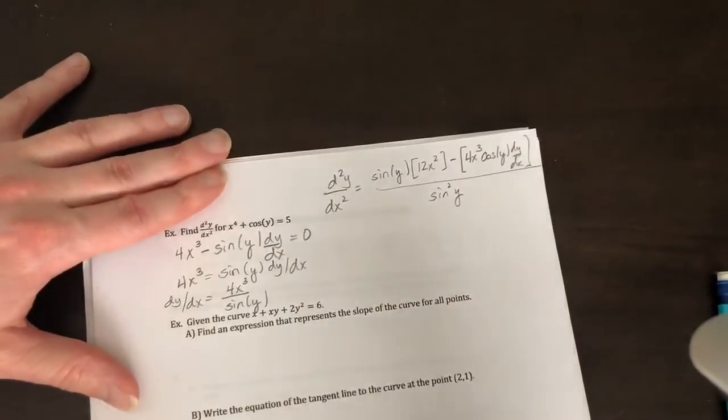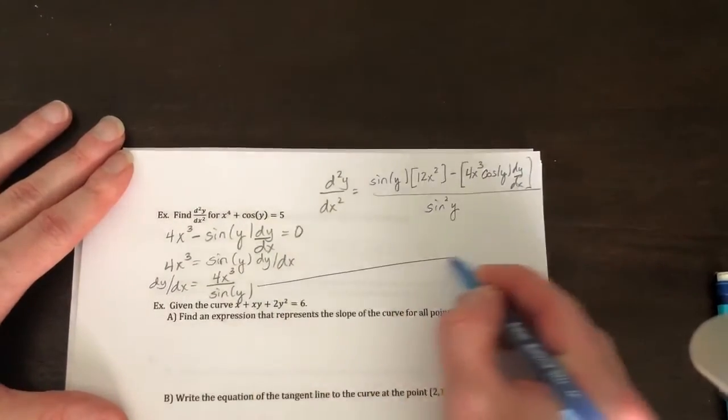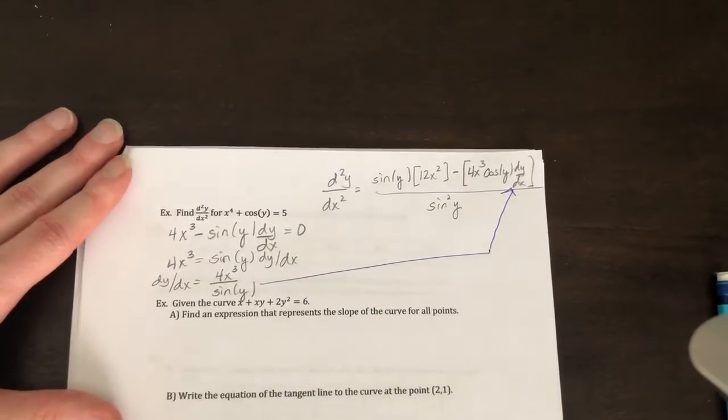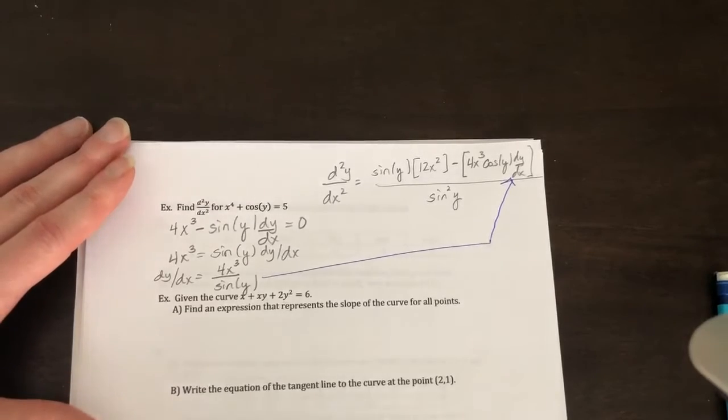Now, what we're going to do is draw a nice little arrow, and we would plug in dy dx right there. Okay.